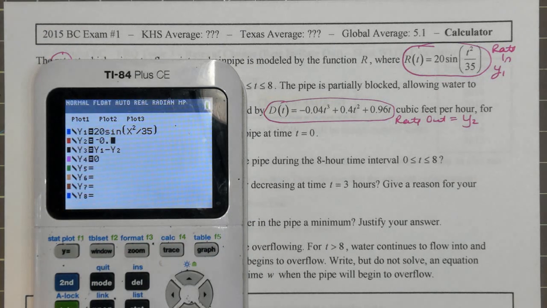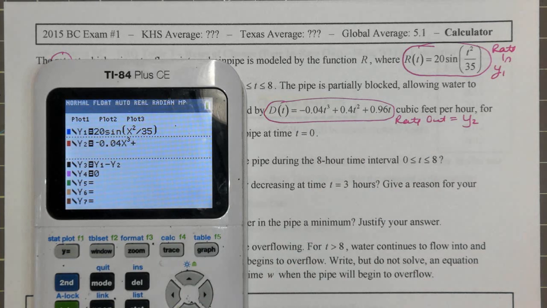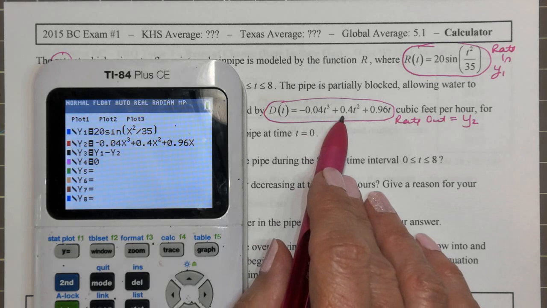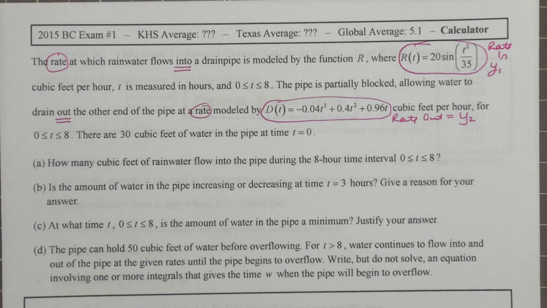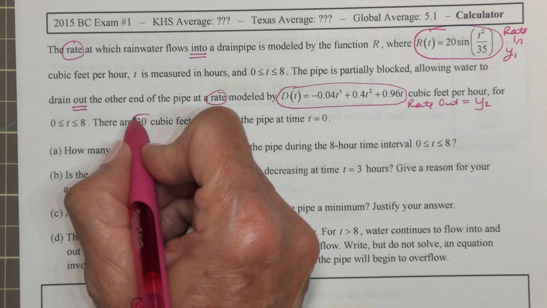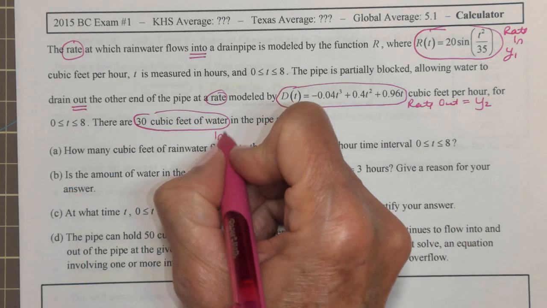Carefully put that in. Okay, this one's a little bit difficult to type in. Okay, I think I got it in there right. Still for 0 to 8. And then they tell me that there are 30 cubic feet of water at time 0. That's our initial amount.